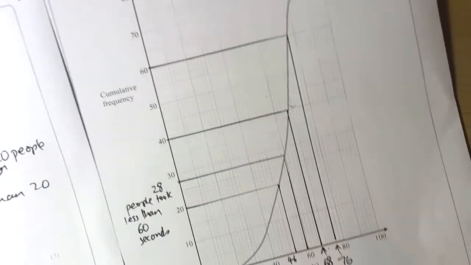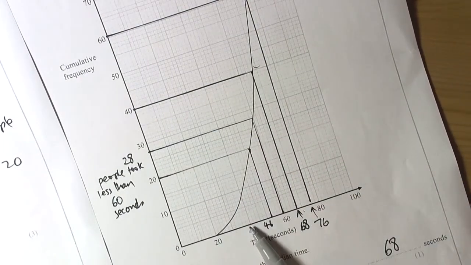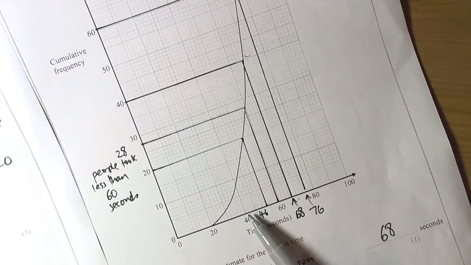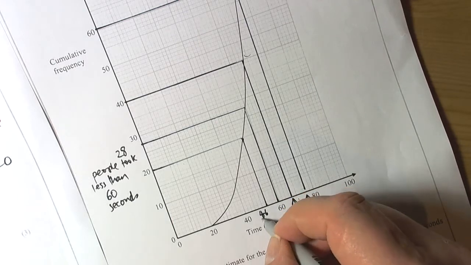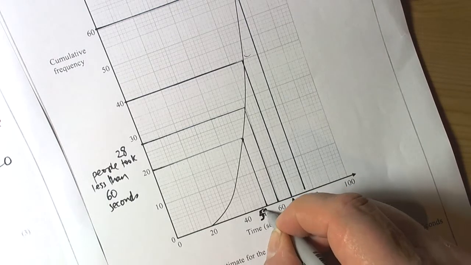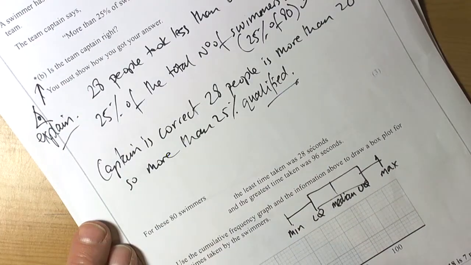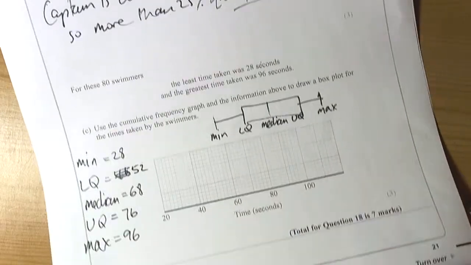So I was saying about reading off carefully, and I've read this wrong, haven't I? So the lower quartile value is 42, 44, 46, 48, 50, 52. Okay, so that's about me being careful. So 52. So it wasn't 46. So I took my own advice and read the scale carefully.